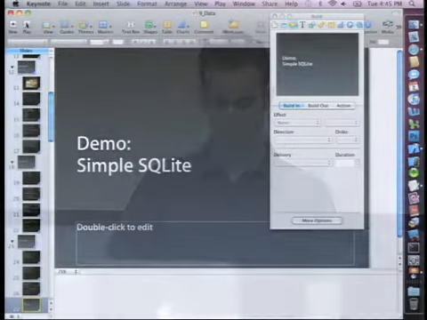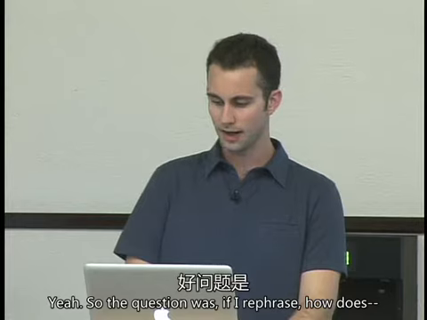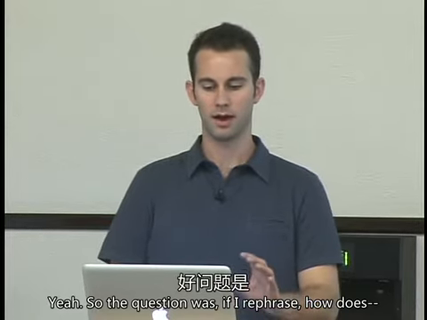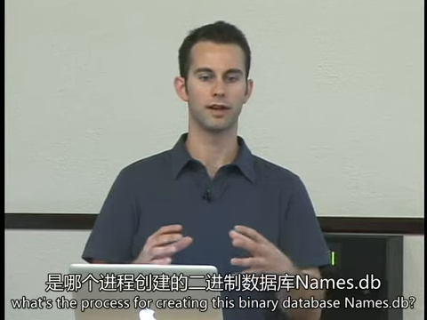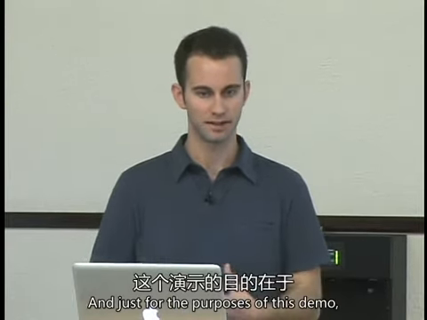So I did recognize the SQL syntax there. Is it the case that there's a process in which you have this SQL syntax and then it creates this names.db separately, and then this is some kind of binary file? Yeah. So the question was, if I rephrase, what's the process for creating this binary database names.db?